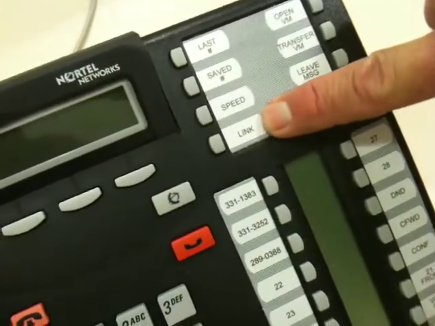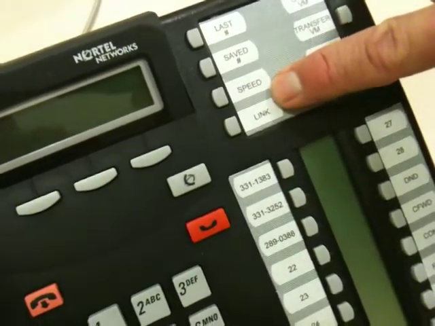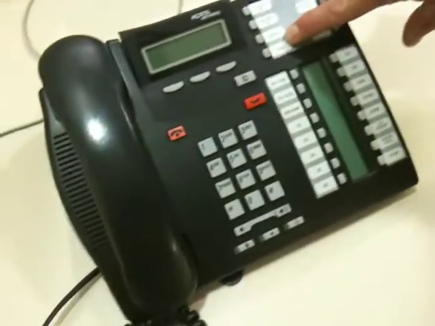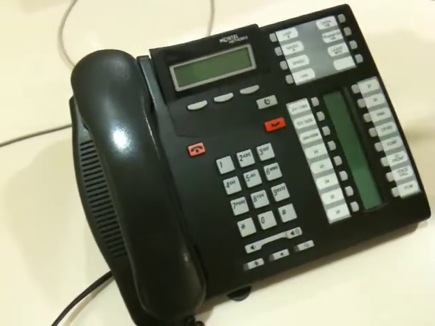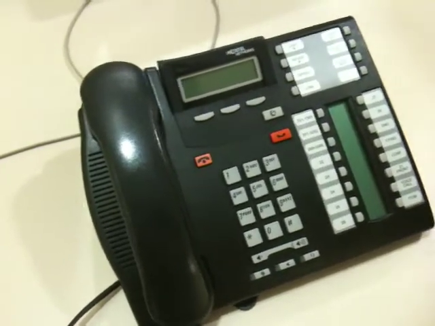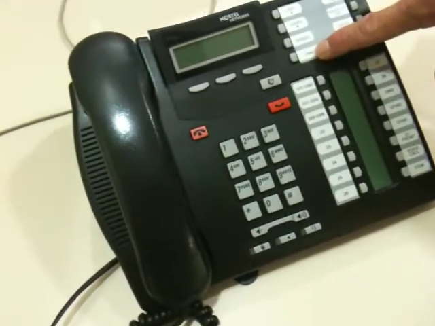The speed dial: there's going to be an instruction book on everyone's desk. It's going to show you how to program in 20 different speed dial buttons per phone. Link is a feature that's provided from the phone company. If you have it now, then it's a simple thing. If you push that button, it'll give you a stutter dial tone and you can transfer the call off site. It has to be provided by AT&T though.